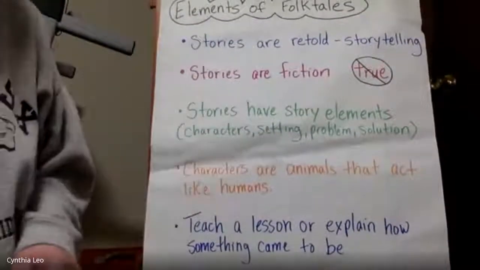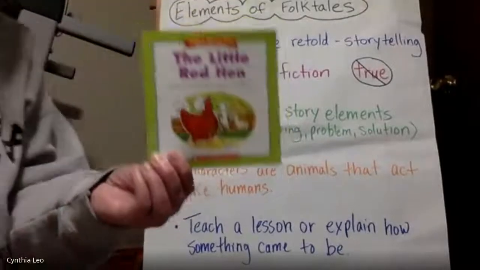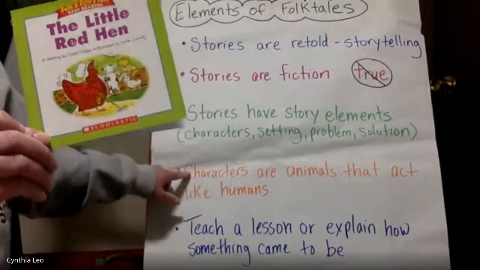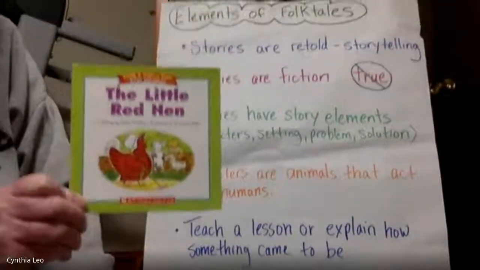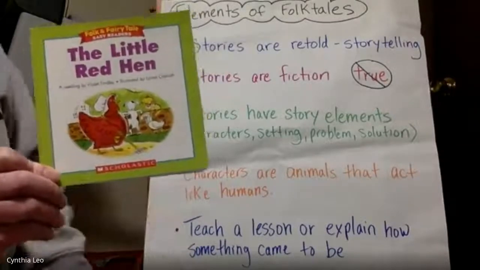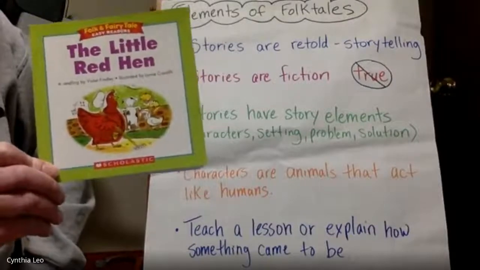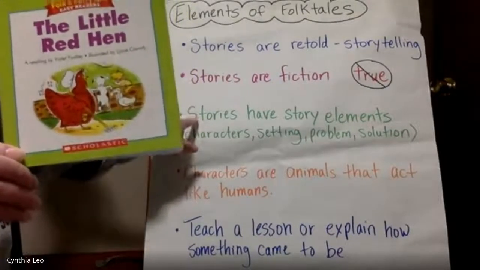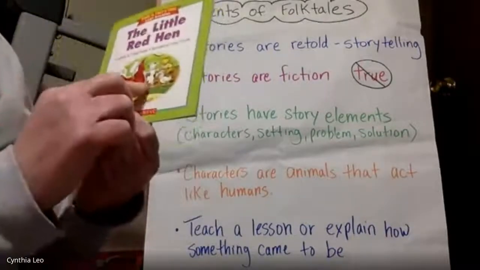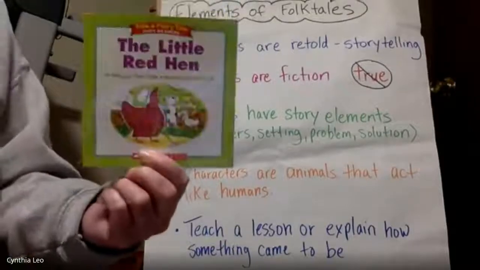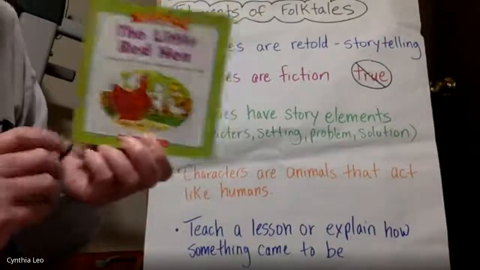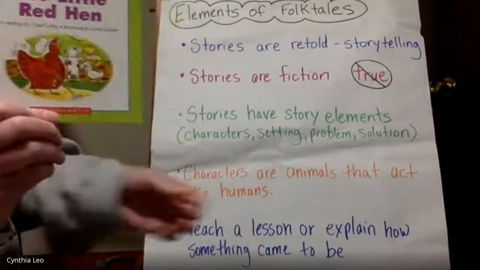The stories are fiction. So what do we think? The Little Red Hen, was it fiction? Absolutely. And we can even know that because our characters are animals and they're talking, and that no way can happen. So we have two elements here. We have fiction, and we also have animals acting like humans. Also, the story elements. We definitely had the characters: the little red hen, the dog, the cat, and the duck. The setting was definitely a farm where they were able to grow the wheat.